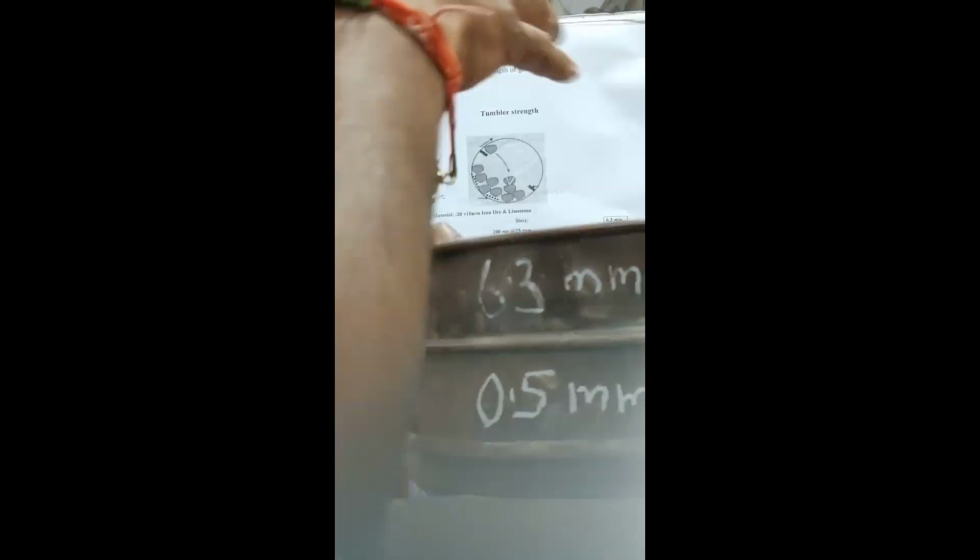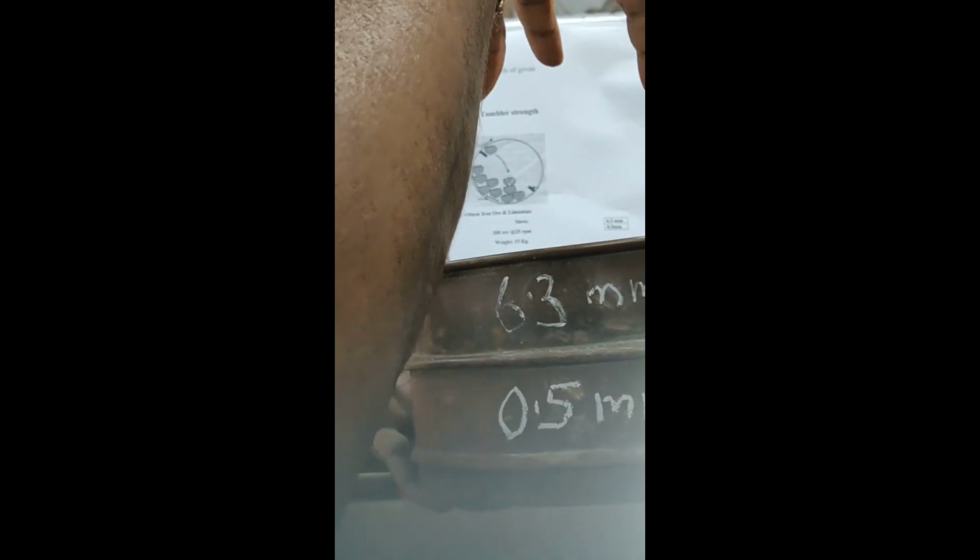Once the material is taken from the tumbler equipment, we put it on the 6.3 mm screen. We have to consider 2 fractions: the material retained on the 6.3 mm, that is plus 6.3, and the material passed through the 0.5 mm screen, that is minus 0.5. So we take the weight fraction of the plus 6.3 and the weight fraction of the minus 0.5 mm.